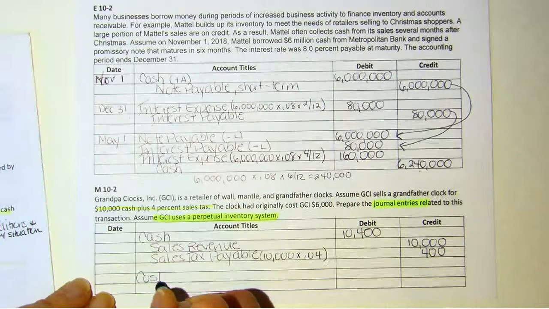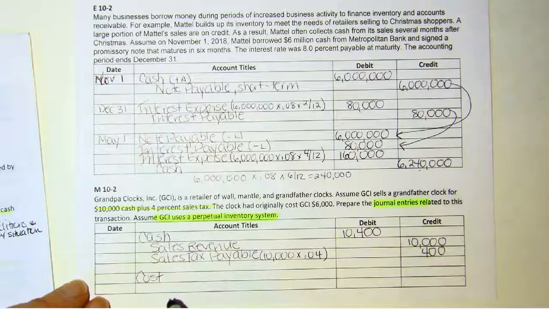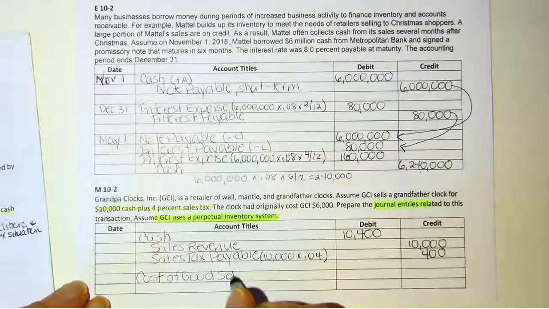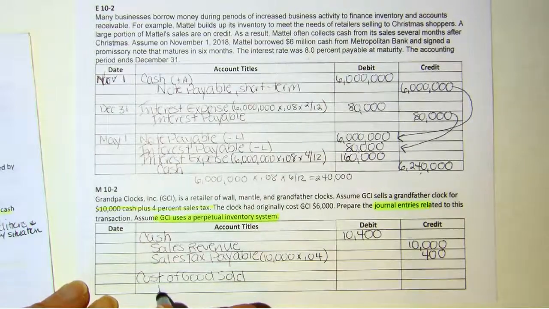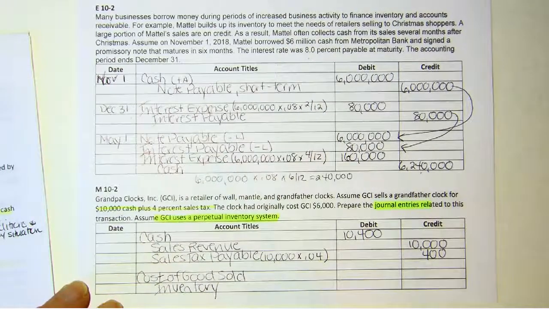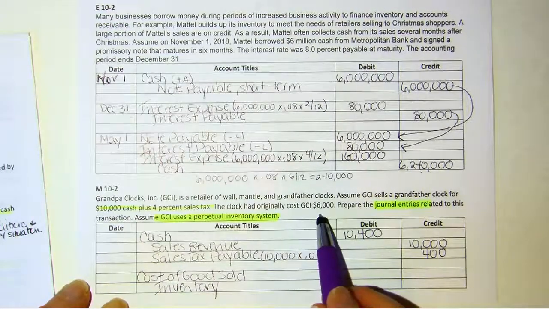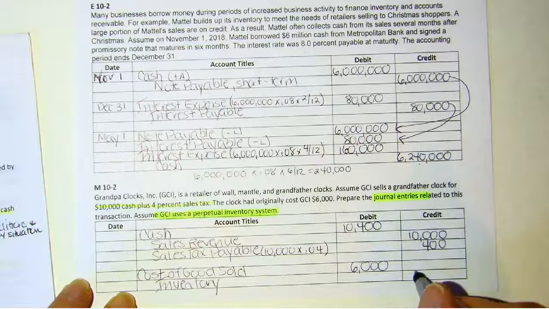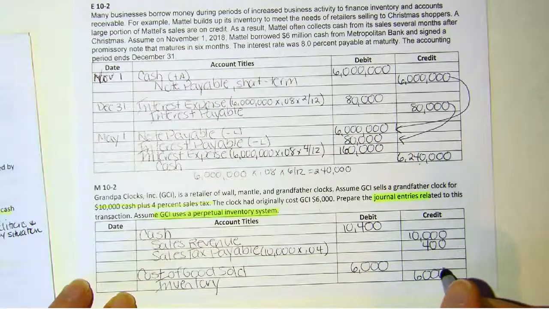This is a trip down memory lane to Chapter 6. A debit to cost of goods sold and a credit to the inventory account. And it said the clock originally cost GCI $6,000. So we'll debit the expense account, cost of goods sold, and we'll credit the inventory account.